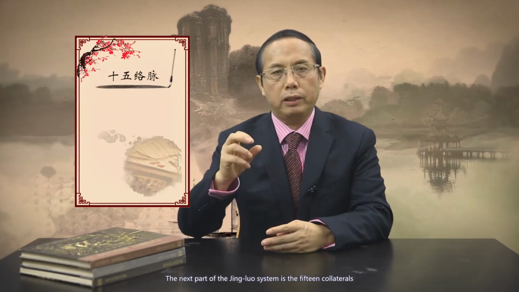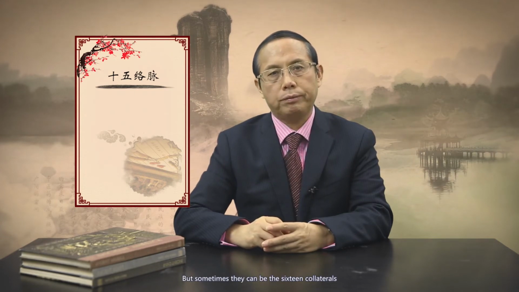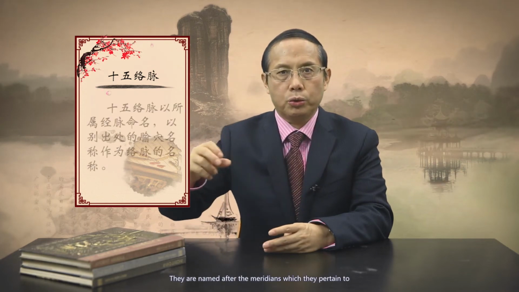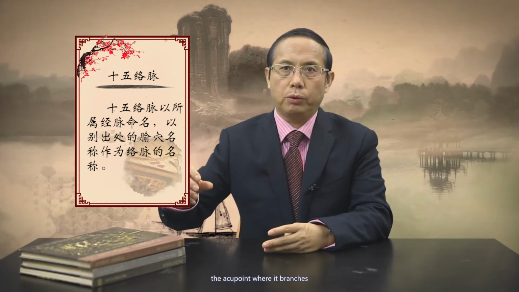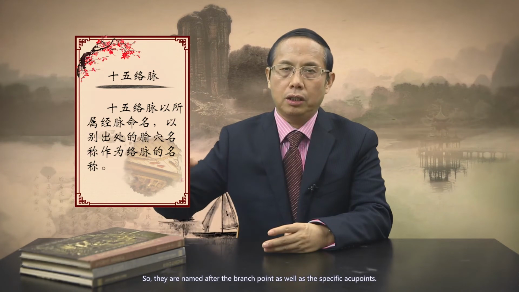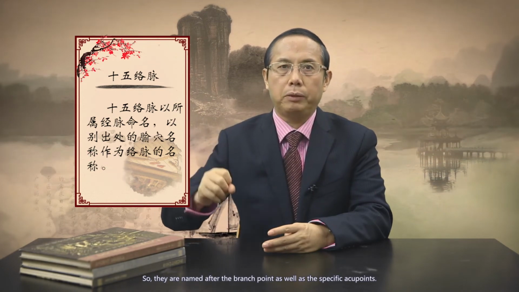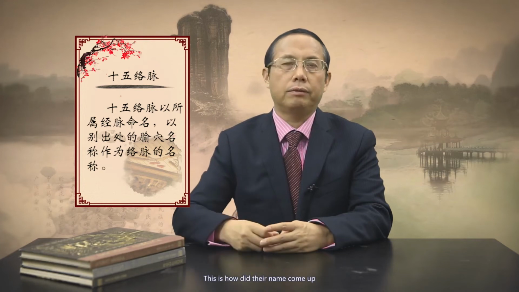The next part of the Jingluo system is the 15 collaterals. The 15 collaterals are the largest collaterals, but sometimes they can be 16 collaterals. They are named after the meridians which they pertain to. For example, the collateral of the Lung meridian of hand taiyin is named after the luo point where it branches. So they are named after the branch point as well as the specific luo points, like the collateral of hand taiyin is Lieque. This is how their names came up.